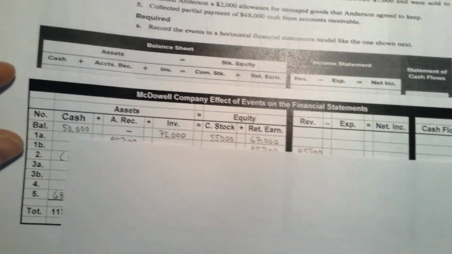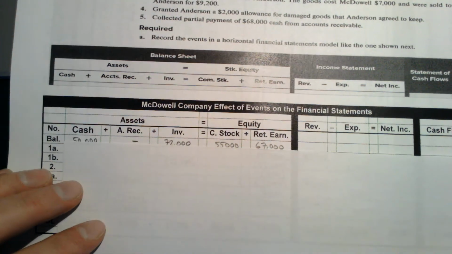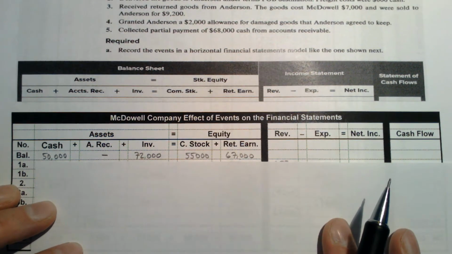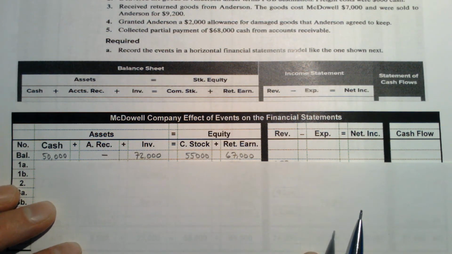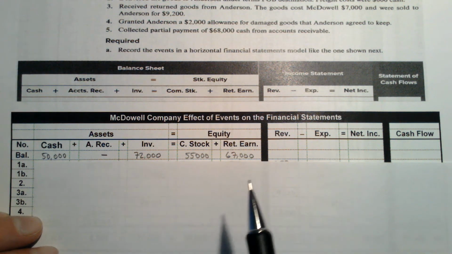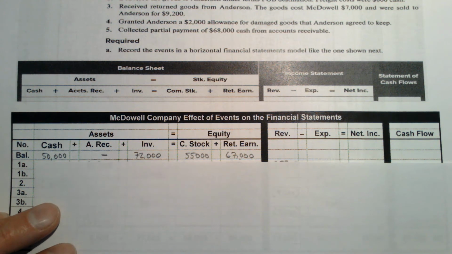So let's take a look at exercise 4-16 here. So we start out with some beginning balances across the top because we're starting out year 3 here. And then I've got some transactions where I'm now the seller of inventory. So in the first case, we sold inventory costing $52,000 for $85,700 on account.